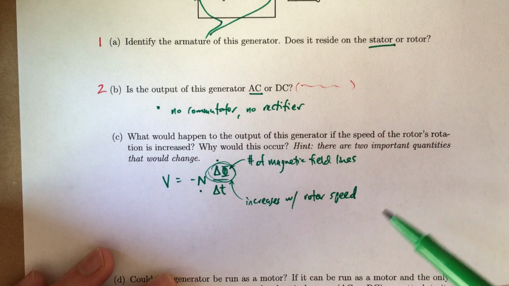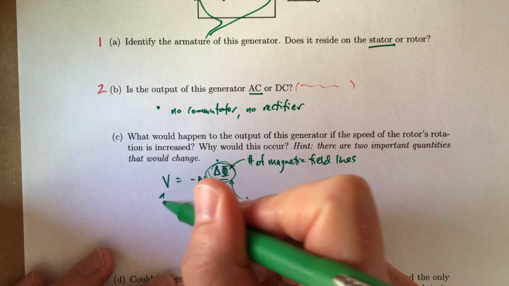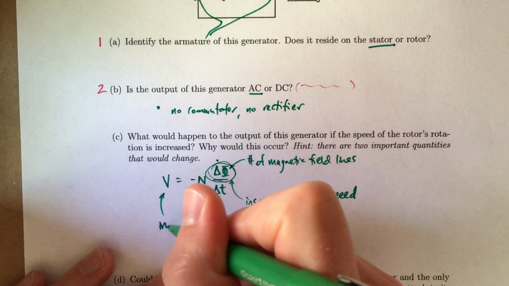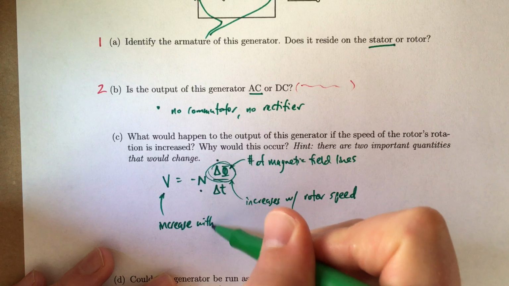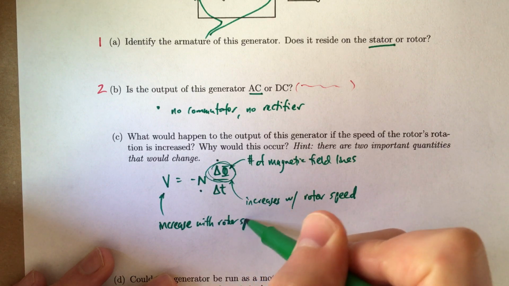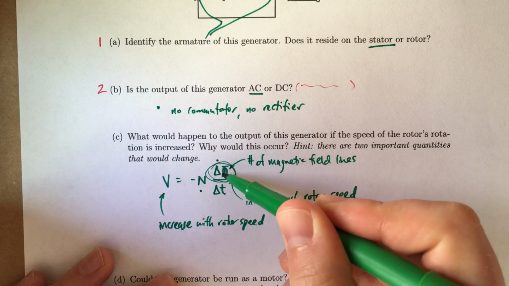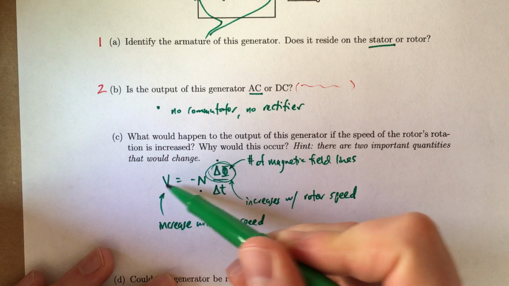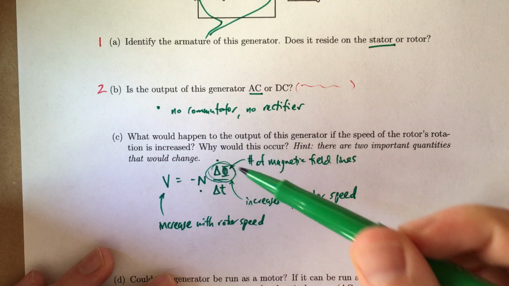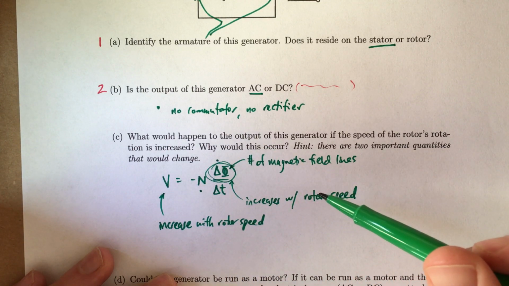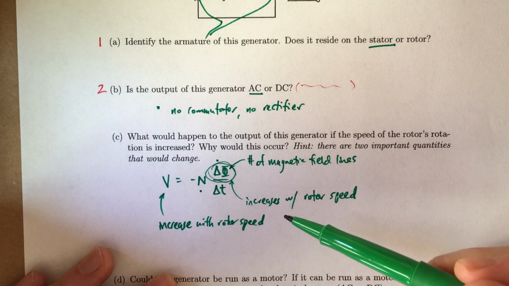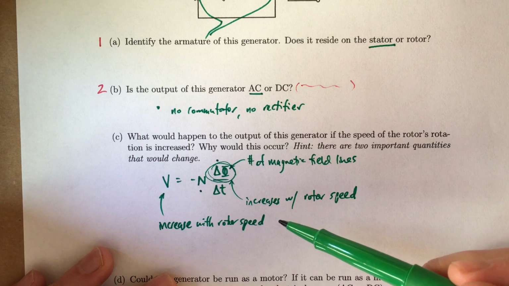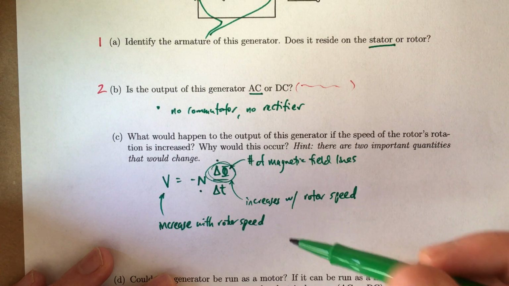Okay, and that means that the induced voltage also has to increase with rotor speed, right? Because if this goes up, then that has to go up. They're directly proportional. Now, the other thing is a little less obvious looking at the equation, but we have to remember what we learned about generators and how the rotation is linked to the cycle of electricity that occurs.